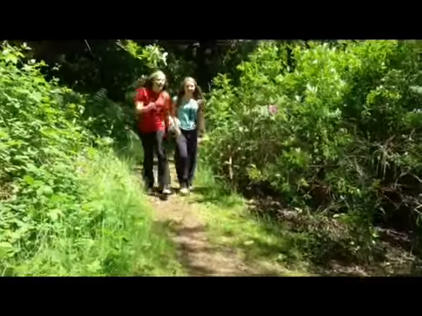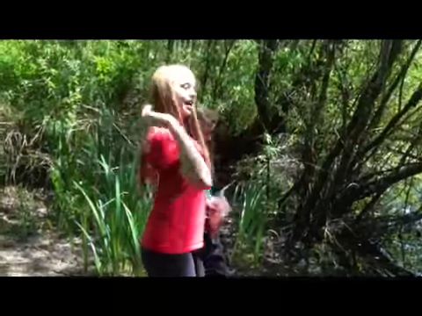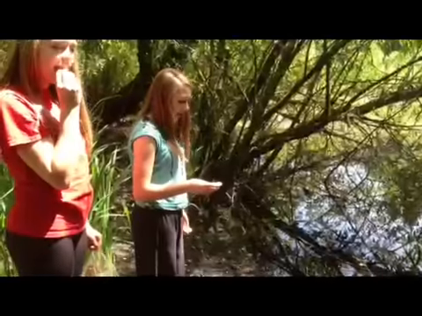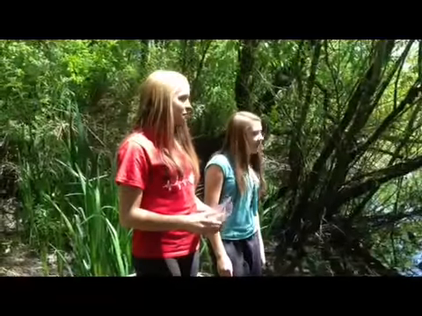Let's go feed the ducks! Perfect! I brought bread! It's sunk. My bread's bigger, it's not scrunched up. Whoa, it floats! I wonder why my bread floats, but your bread sinks.